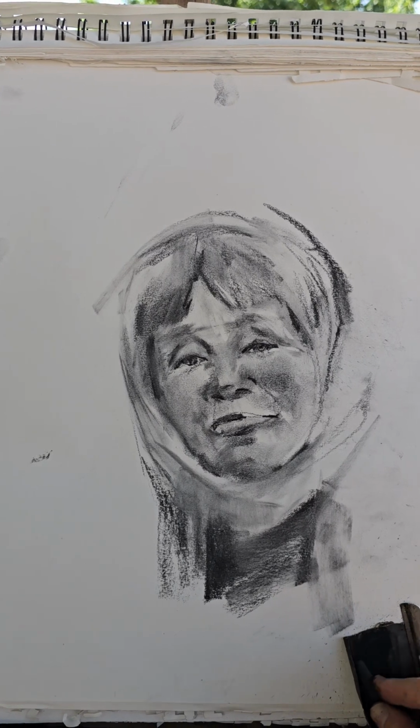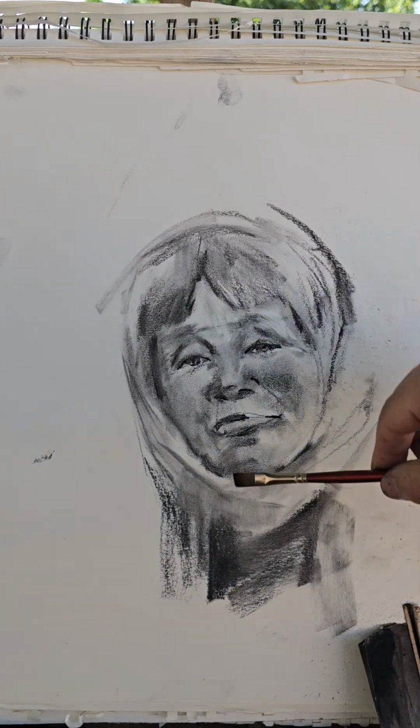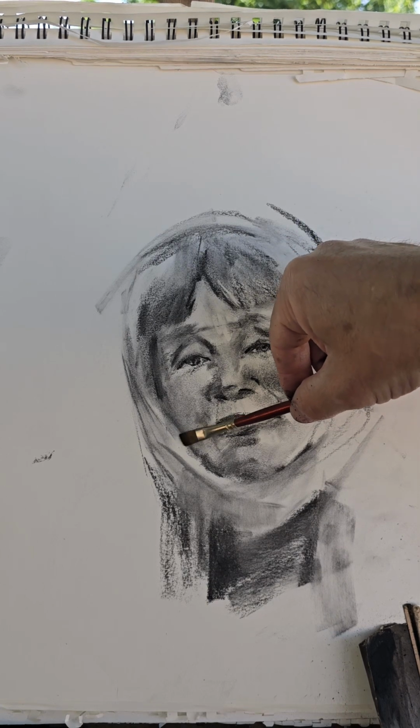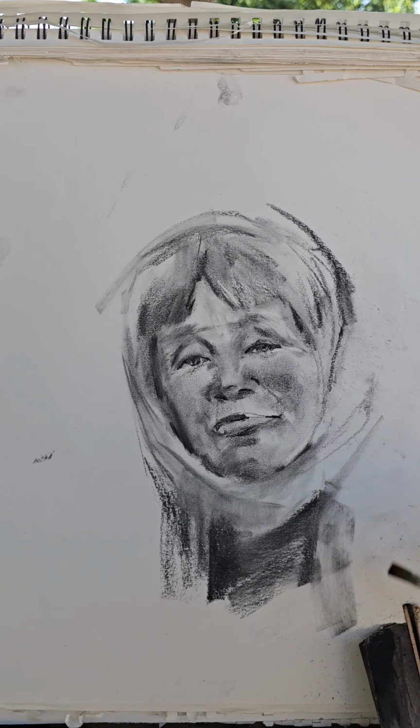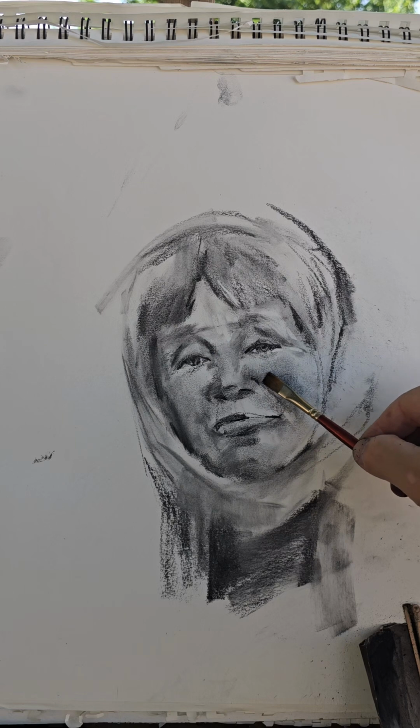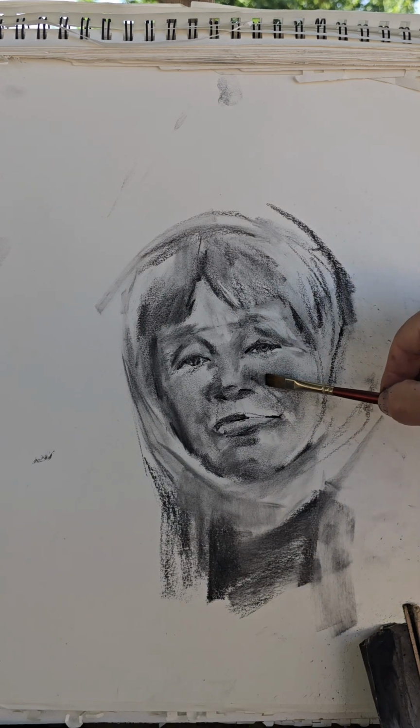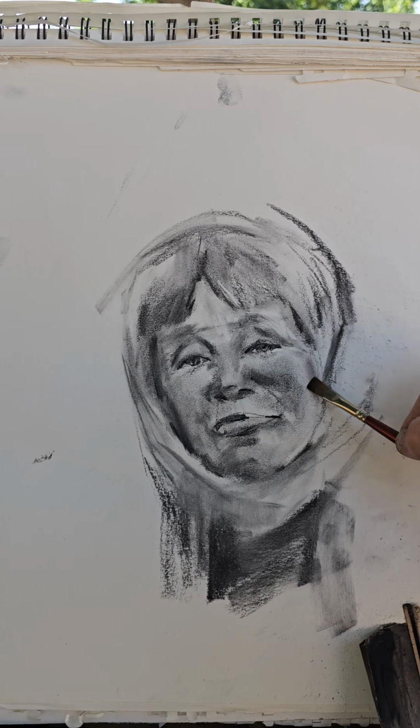Some sandpaper to grind here. That gives more of a smile. Reinforce that smile here on the cheek. And remember we said darker flesh tone and leave the blondish hair shine through.